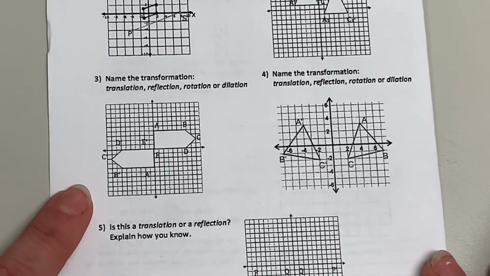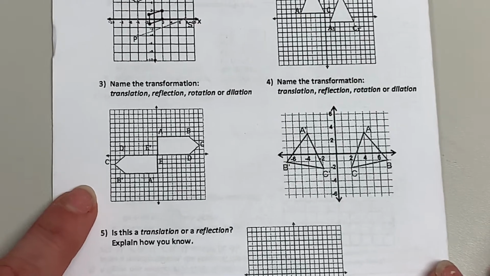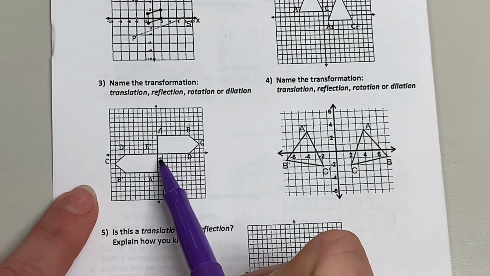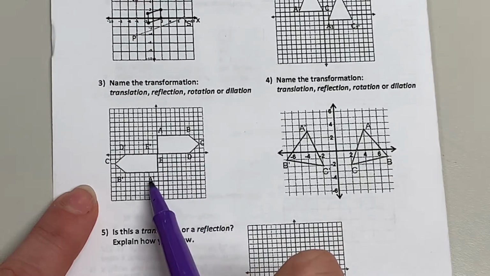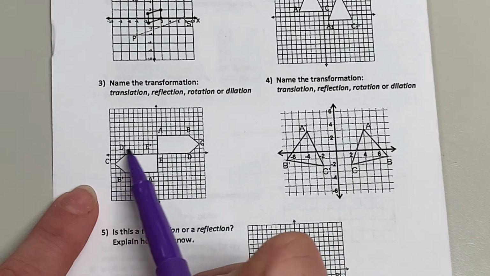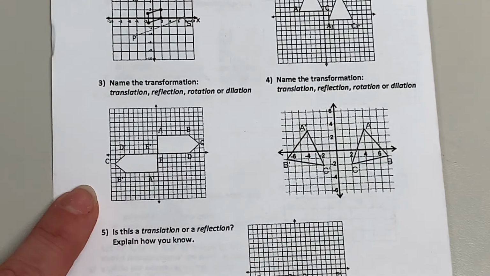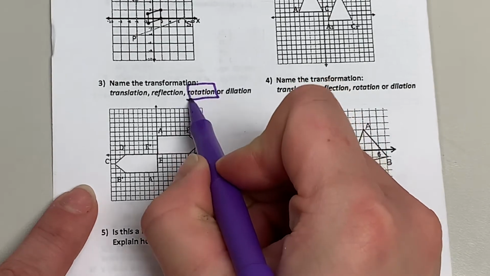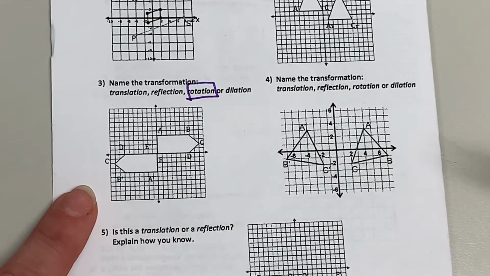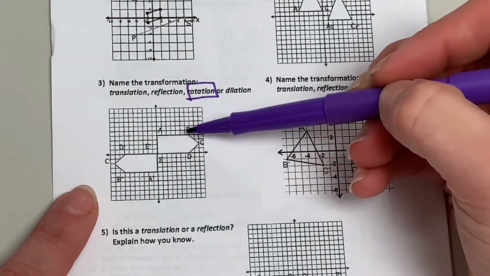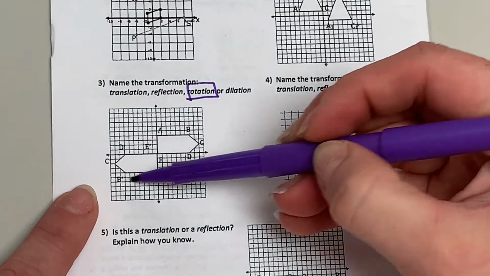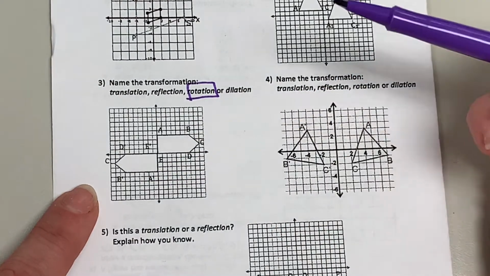Let's look at number 3. Name the transformation. Notice your letters A, B, C, D, and E. This went A, B, C, D, E. This is a rotation. It rotated around. You might think it reflected, like a reflection in a mirror. However, if you follow these letters, a reflection would have AB on top. AB is on bottom, so that tells us that this was a rotation.